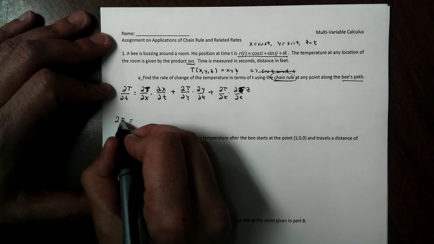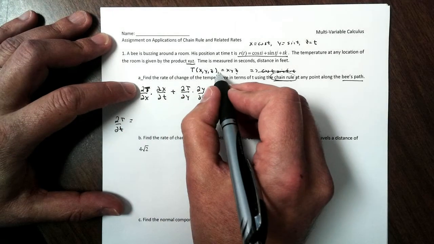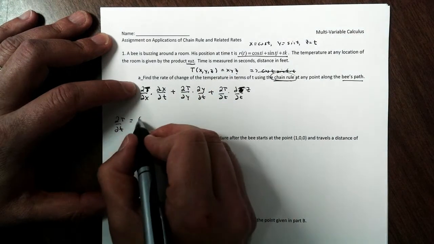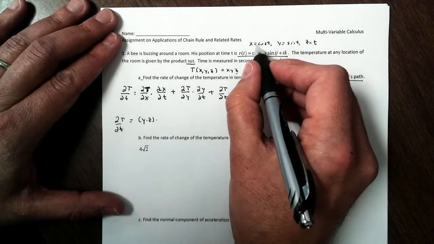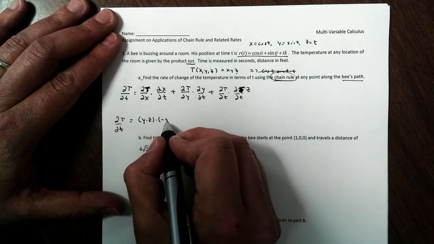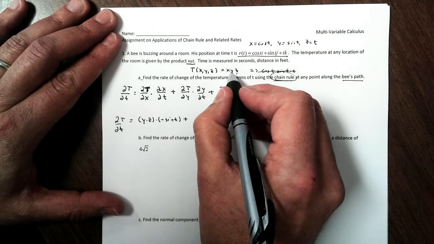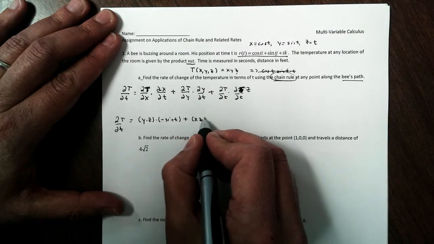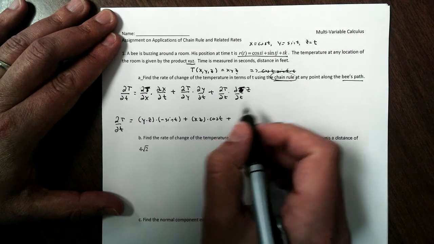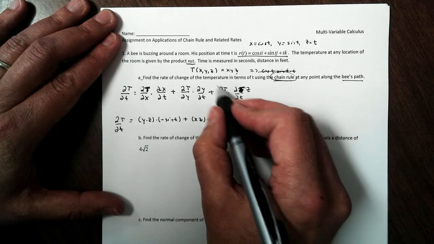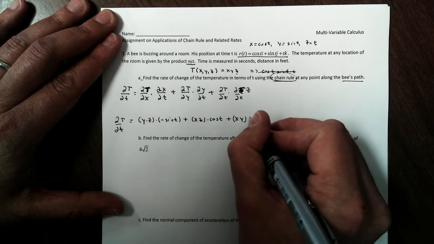So let's go ahead and do this. When we find our derivatives, well, the derivative of temperature with respect to x, that's just going to become yz multiplied by the derivative of x with respect to t. Well, x is cosine of t, so we know that's negative sine of t, plus the derivative of temperature with respect to y, that's just xz. The derivative of y with respect to t is cosine of t, plus the derivative of temperature with respect to z becomes xy times the derivative of z with respect to t, which is just 1.